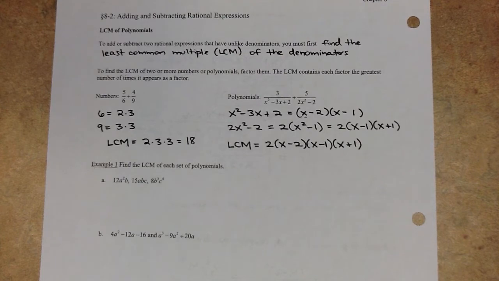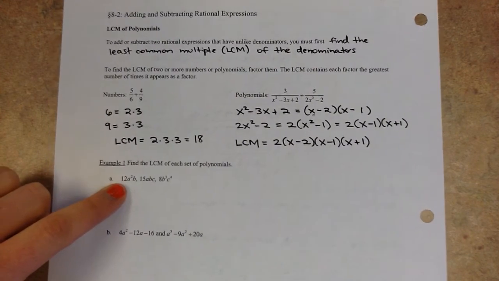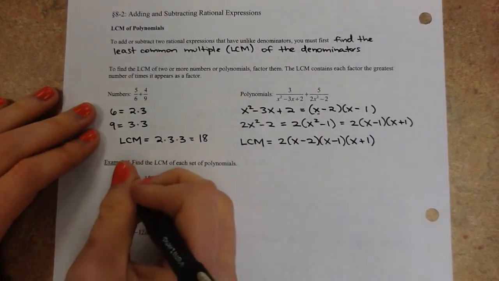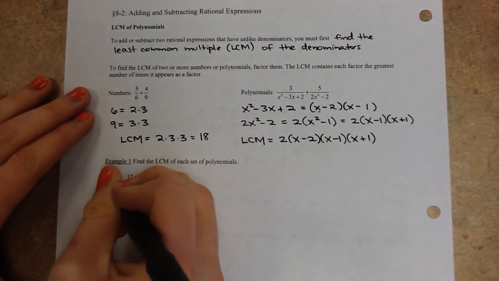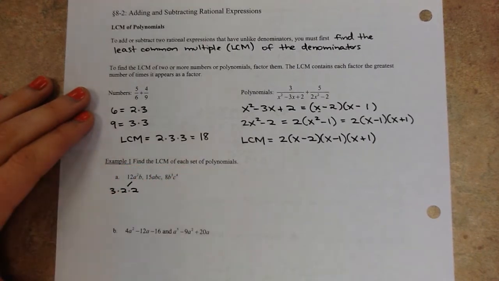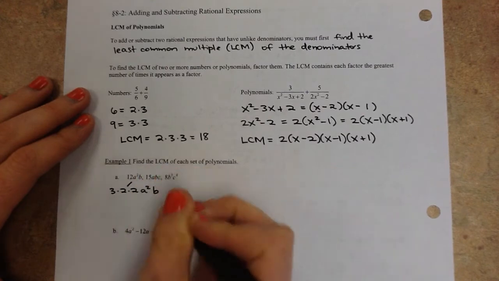Okay, so this first example, we're just going to practice coming up with the LCM. All right, so this one, we're going to take all of them and break them down as far as we possibly can. So start with this one. So 12 is 3 times 4, and 4 is 2 times 2. So we're going to write 3 times 2 times 2, and then a squared, and then b.